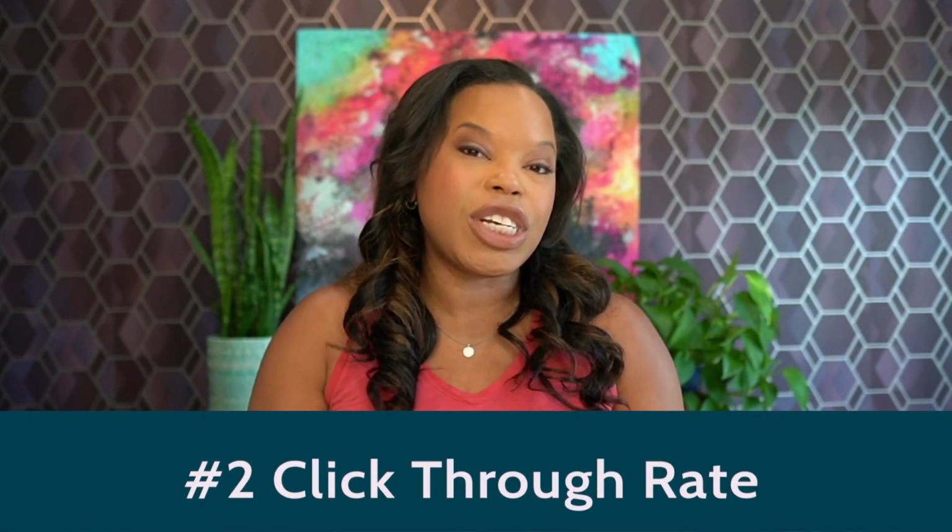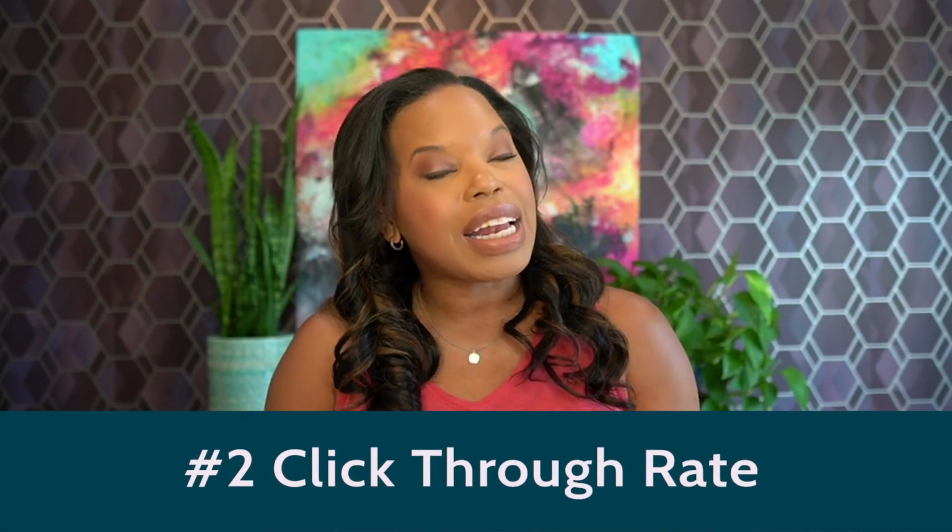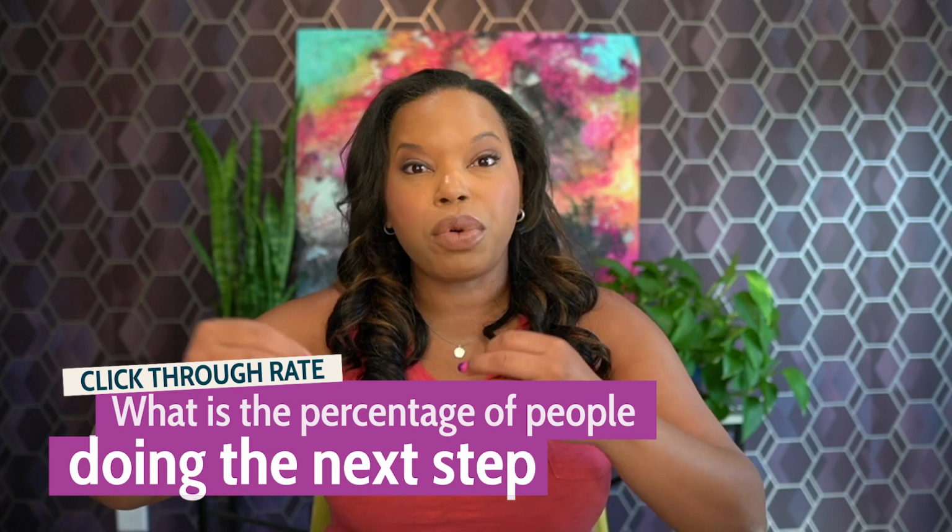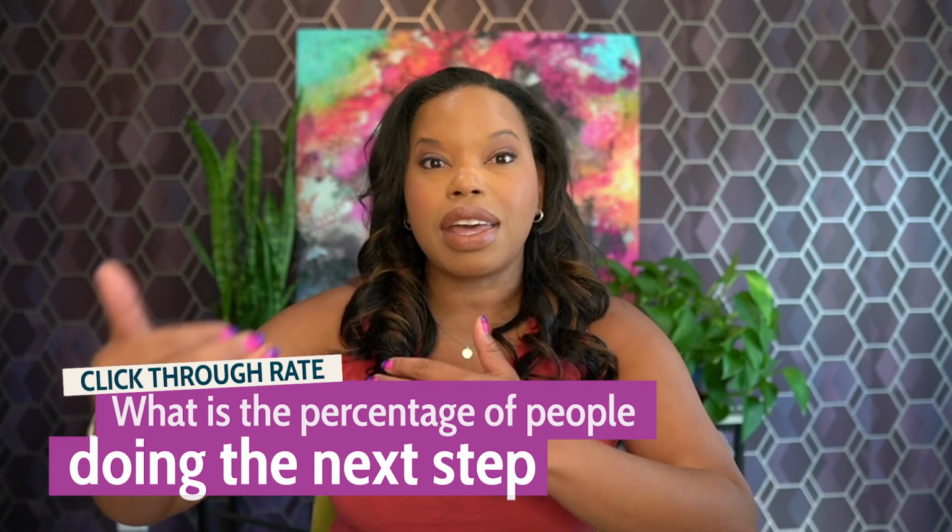Moving on to number 2, which is click-through rate. So click-through rate is once a person has opened the email, are they actually clicking through to the links to do the thing, right? It's great that people are opening the emails, that they're reading them, but if they're not taking action, that's not really helping you or your client. And so we want people to be clicking through to take the next step, to register for the webinar, to register for the challenge, to buy the thing, right? All of those things. So with click-through rate, we are tracking what is the percentage of people who are actually doing the next step, taking the next action.